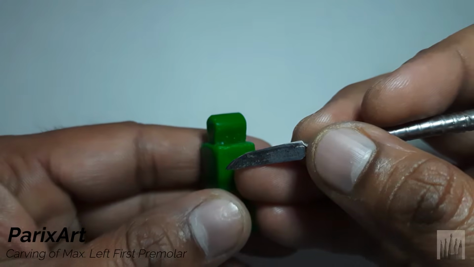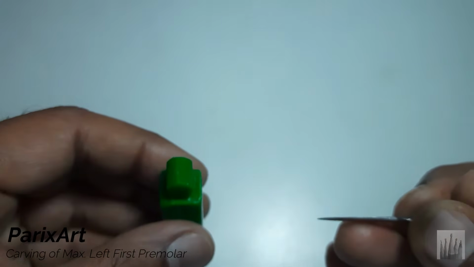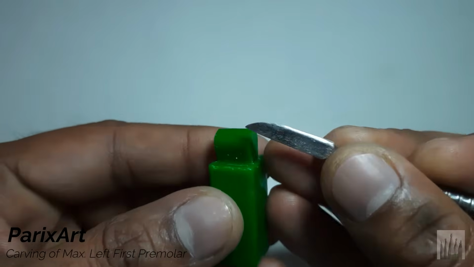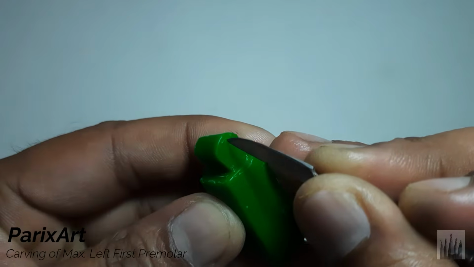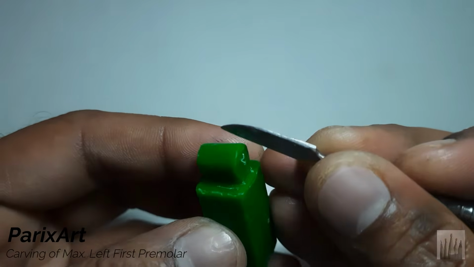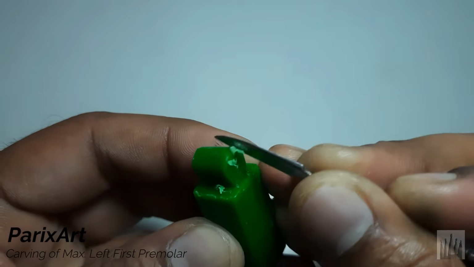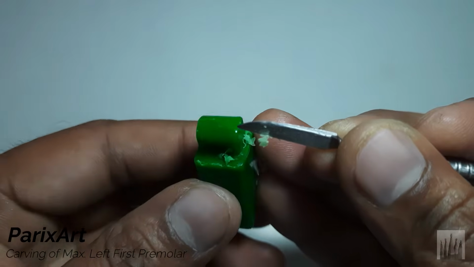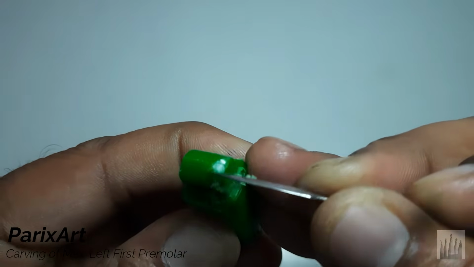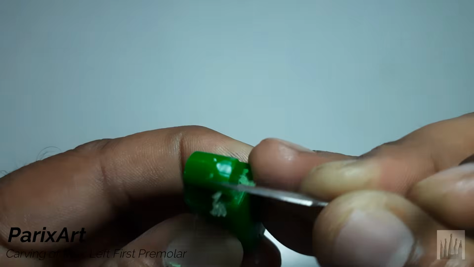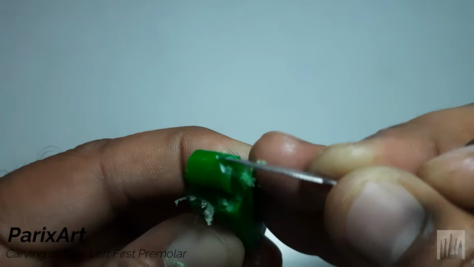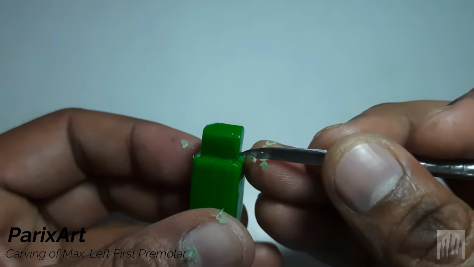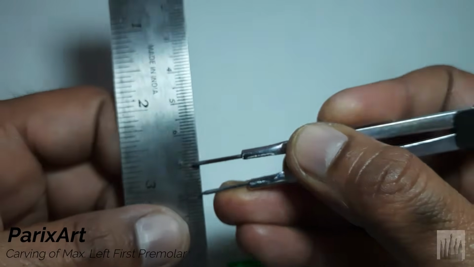Let's take a pause to memorize all. Okay, let's carve now. First we'll reduce the lingual cusp by 1 mm. Just mark it first and then reduce it. Don't extend it to the full width, just on the lingual cusp. Don't worry about this shape, the lingual aspect will be managed later.